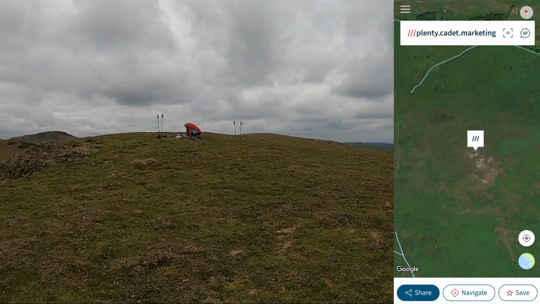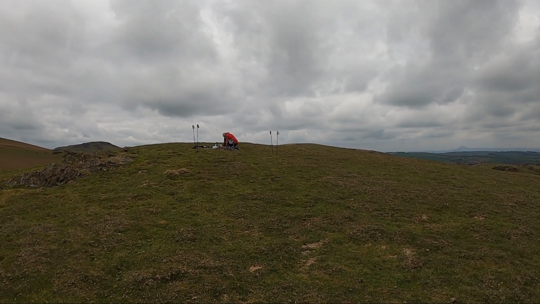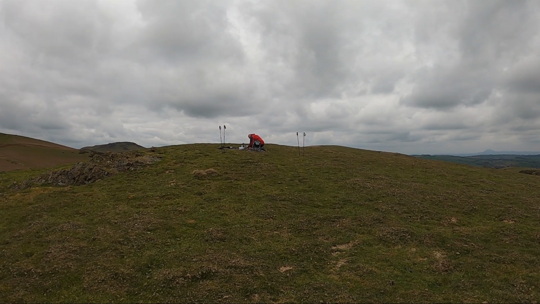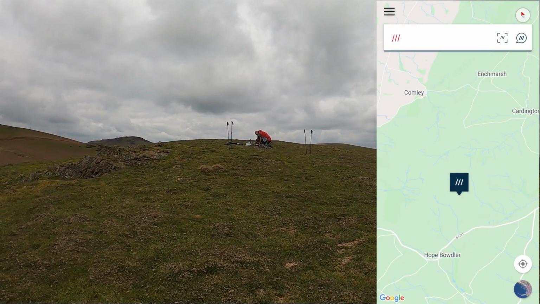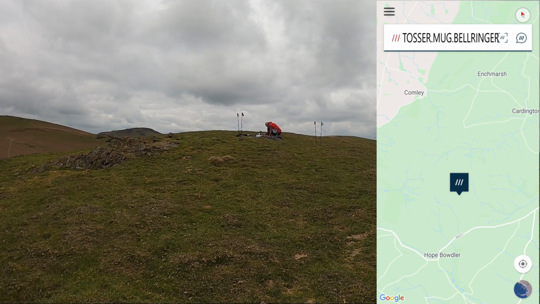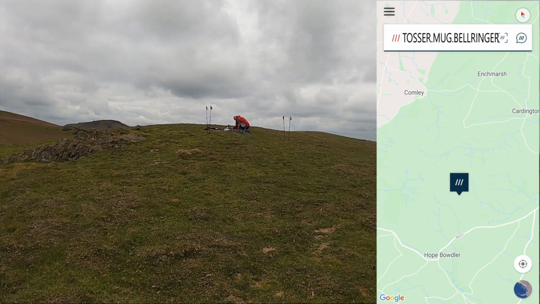Certainly as well, if you're going out on your own, some good apps that might be quite suited to you. What 3 Words? Now quite a few of you will probably be quite familiar with that. Now What 3 Words has split the world into 3 meter squares. Now where I'm stood at the minute is what you're seeing on the screen now. Where a Shropshire Lad is, we've just had that up. He is in grid reference, Tosser, Mug, Bell Ringer. Bell Ringer being all one word.